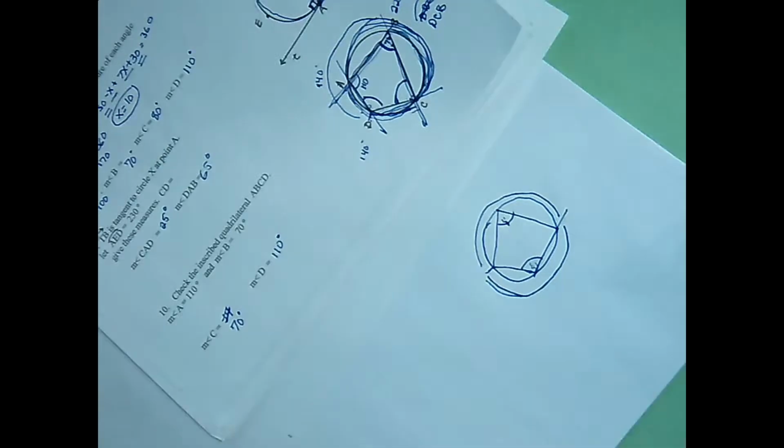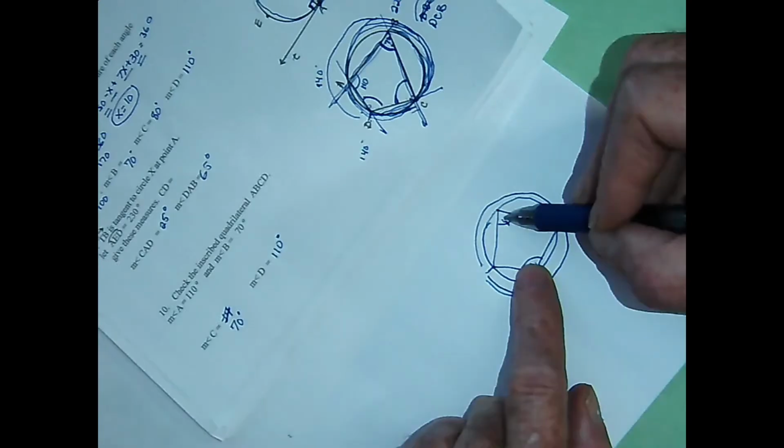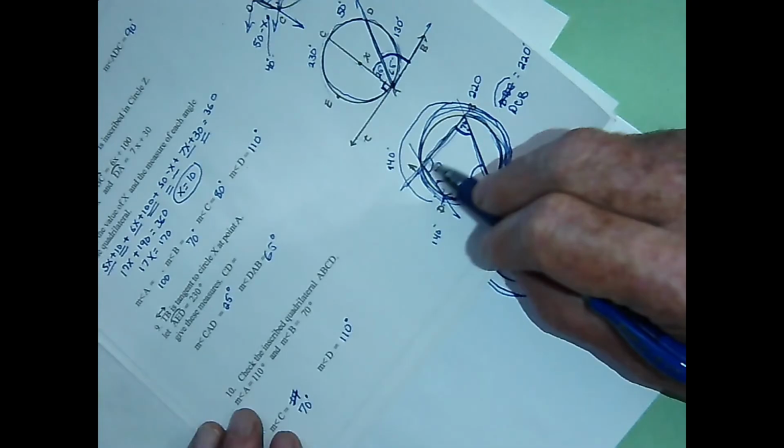And that's a theorem that we may need to prove somewhere along the line, but I can guarantee it's true that opposite angles of an inscribed quadrilateral are always supplementary. These should be supplementary. Those should be also. I think it worked out just fine over here. When angle A was 110, what about angle C? That's the opposite angle. Angle C was 70.